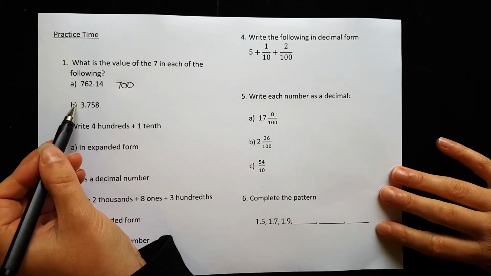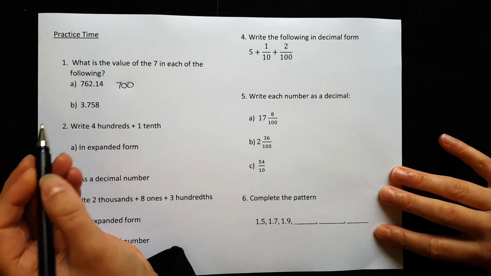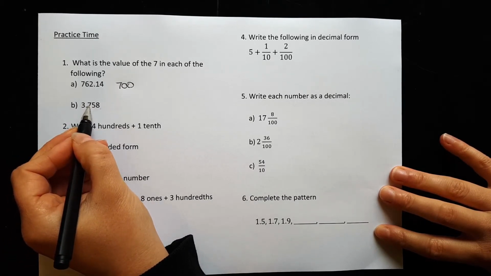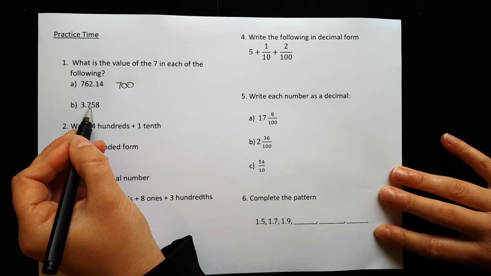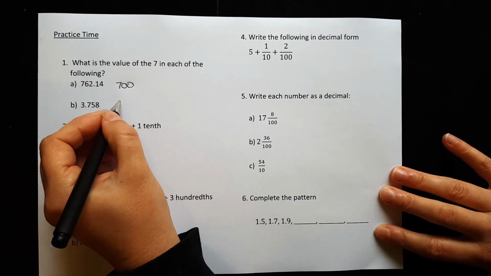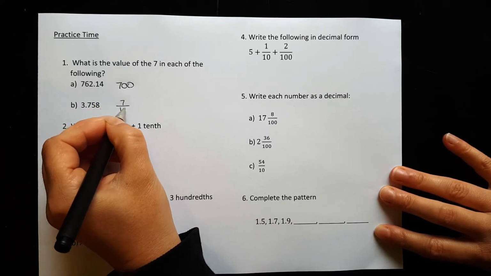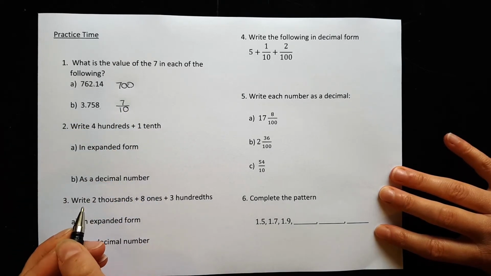For B, I have 3.758. The 7 is right here, so it is in the tenths position. So 7 tenths, or that could be written as 7 over 10.